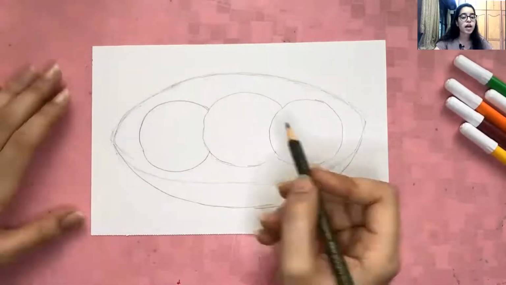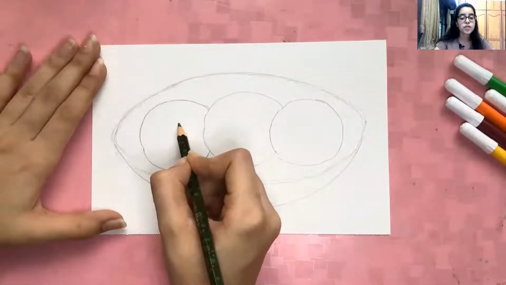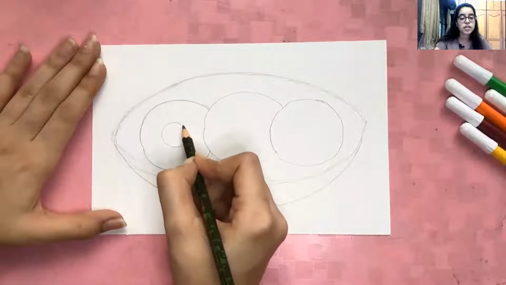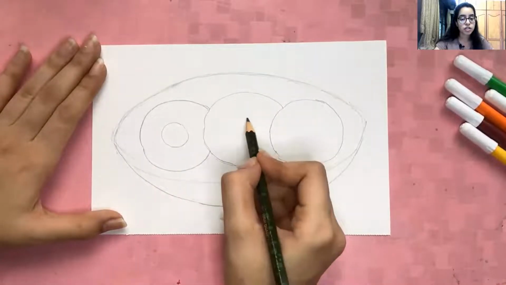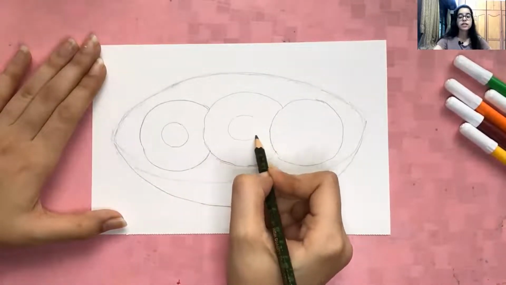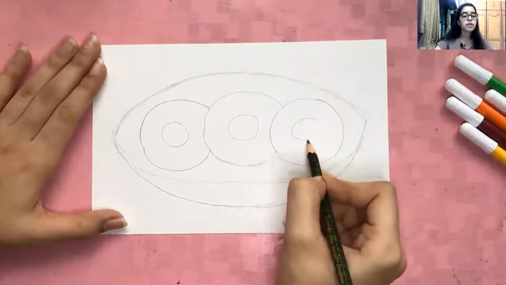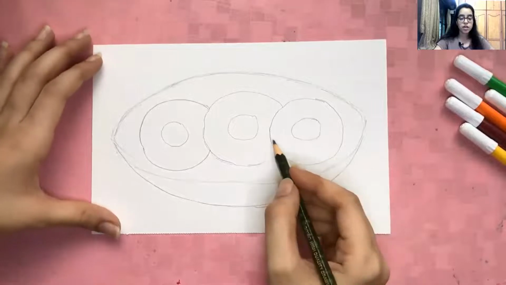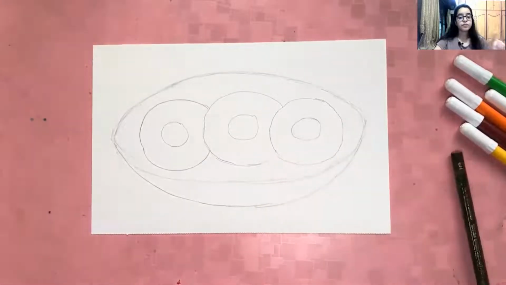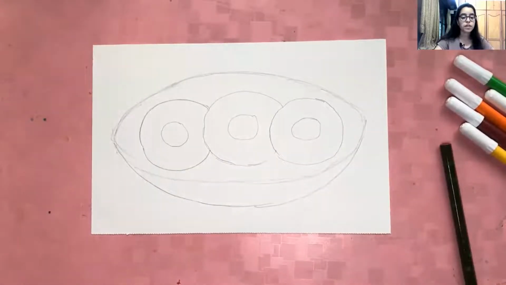So make sure that you have your eyes on the screen. We create these circles again inside the larger circle, and we make the smaller circle somewhere in the middle of the larger circle. And we do that for all the 3 circles that we have drawn.